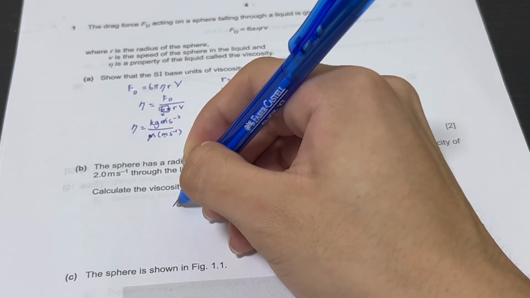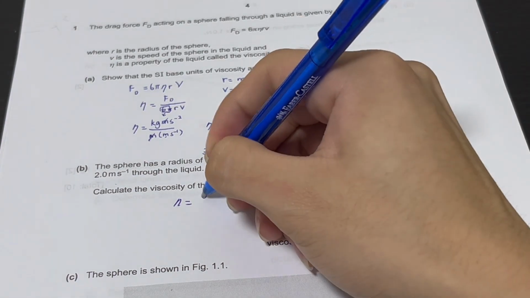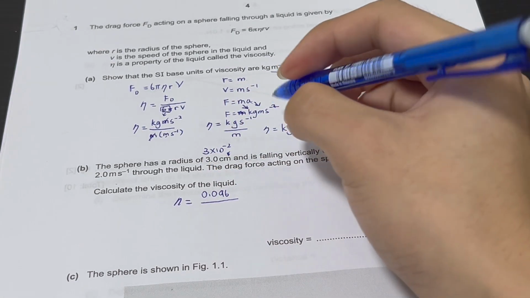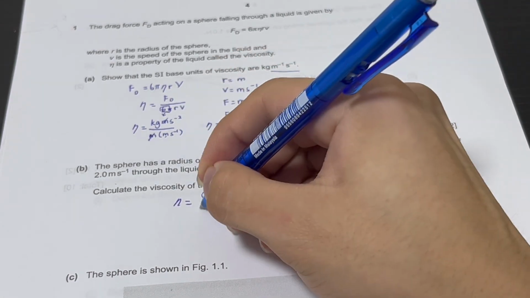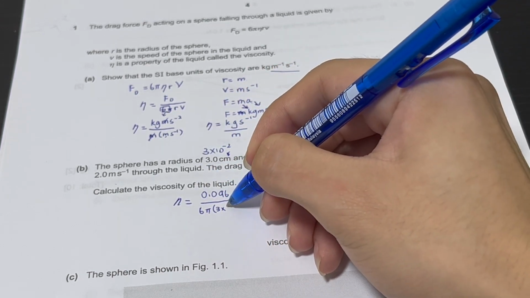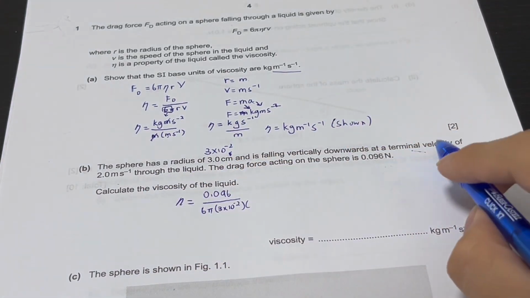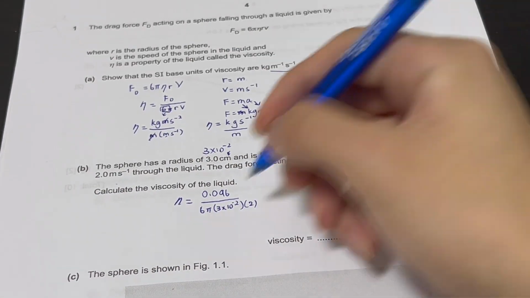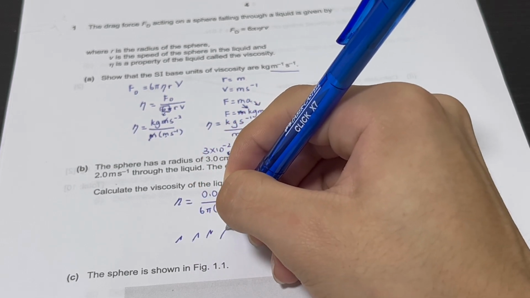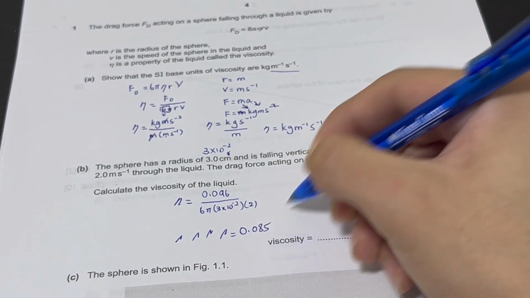So viscosity equals the drag force, 0.096 newtons, divided by 6 pi, and the radius, remember, change it to meters, do not forget, and then times velocity, which is 2, and you press your calculator. You should get 0.0852 to 3 SF.